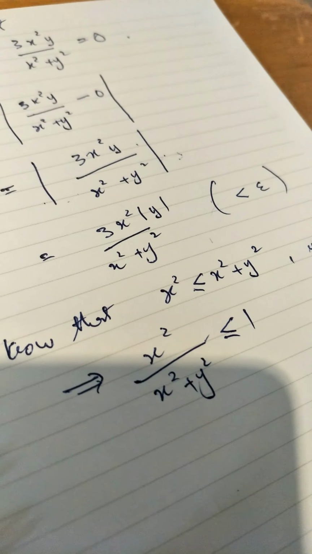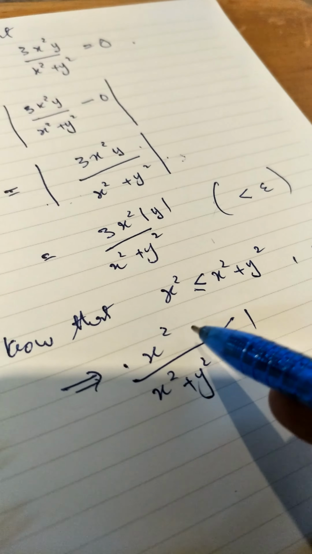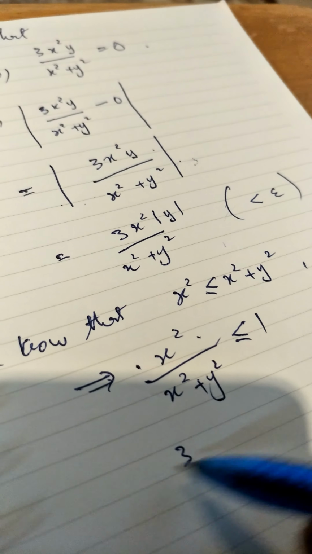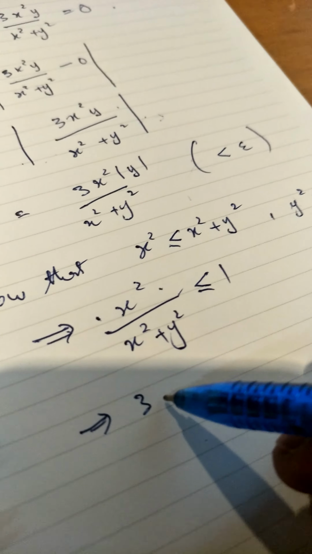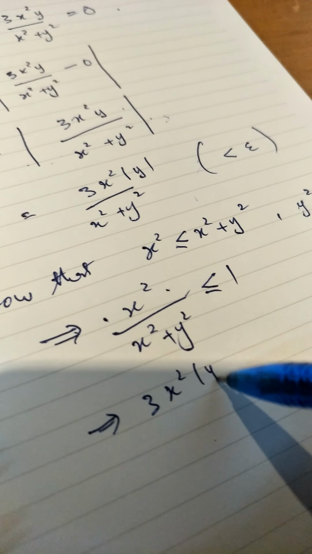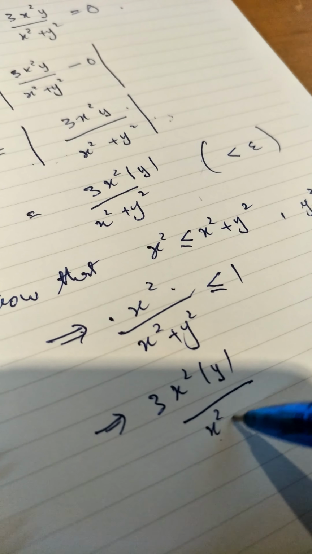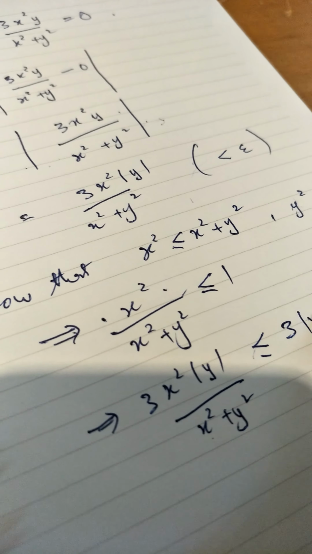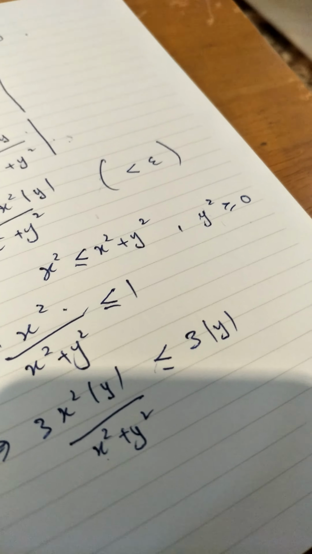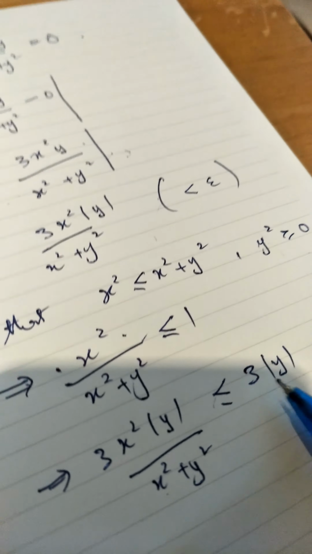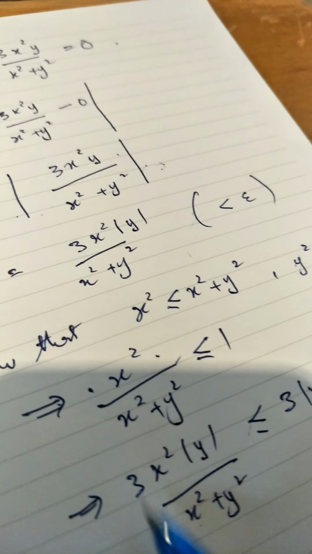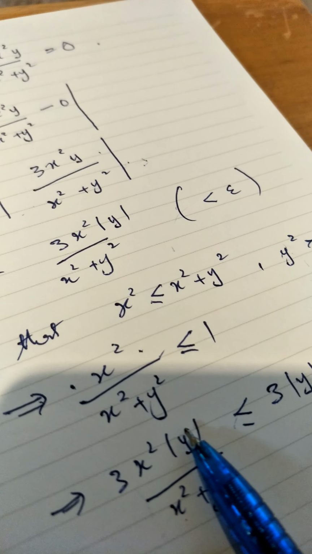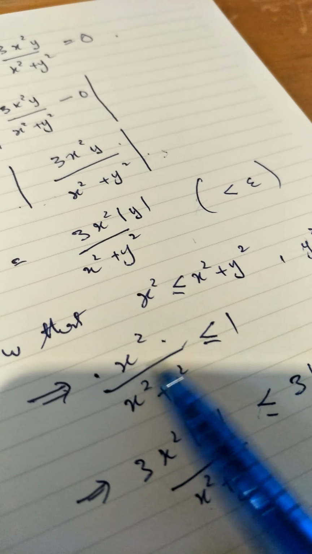Then if you multiply by 3 and by the magnitude of y, you can do the same on the right side. So we have 3x squared |y| over (x squared plus y squared) less than 3|y|. What we did here was multiply by 3 and by the magnitude of y.